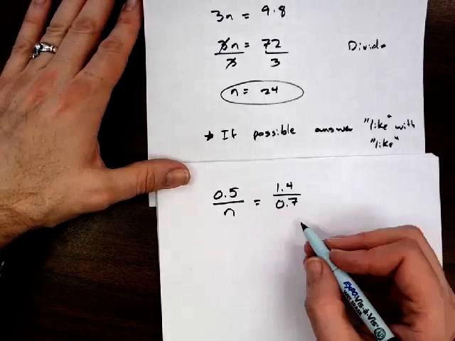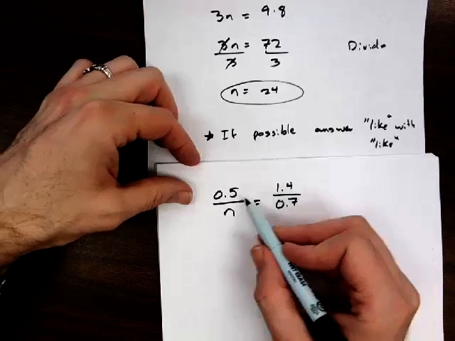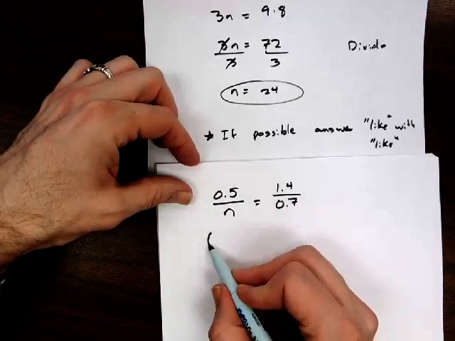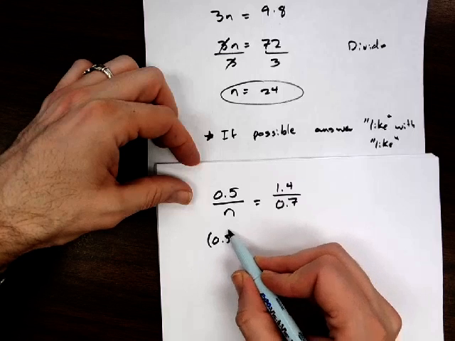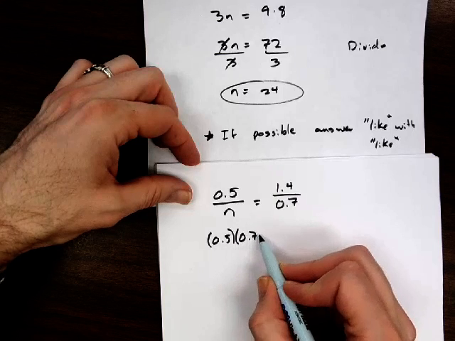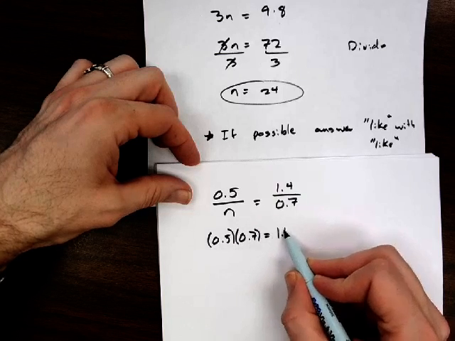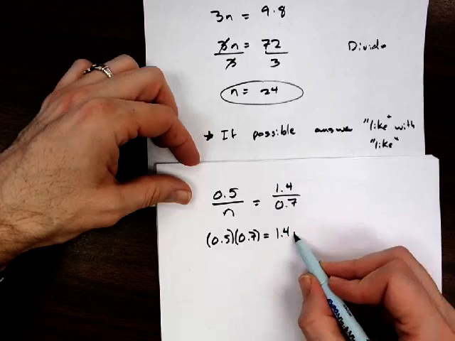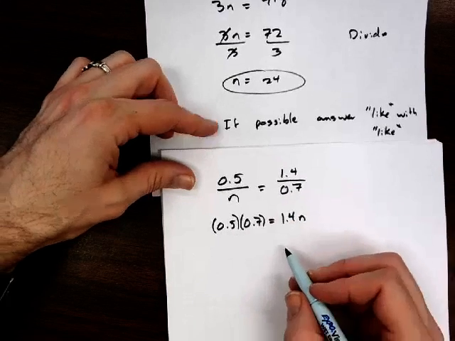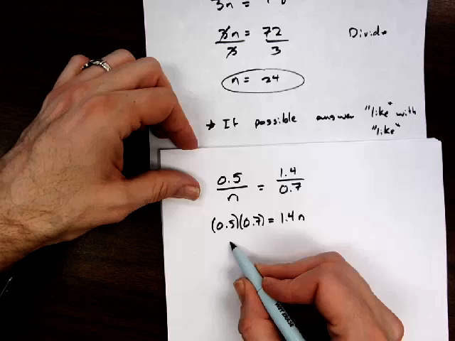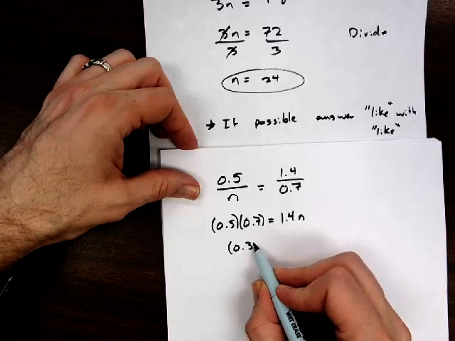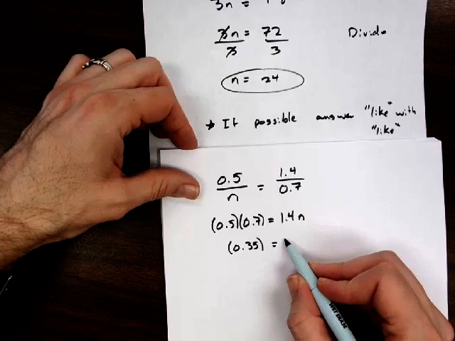Well, let's go ahead and solve something like this. Here I'm going to cross multiply, so this is going to be 0.5 times 0.7, equal to 1.4 times my n. So now this looks like we've got 0.35 is equal to 1.4n.